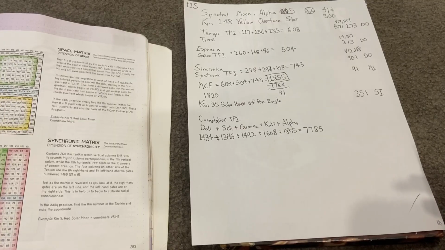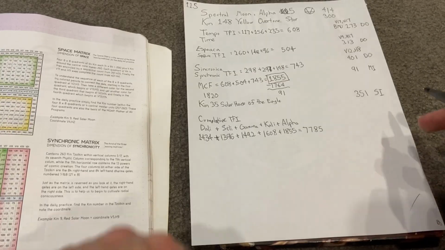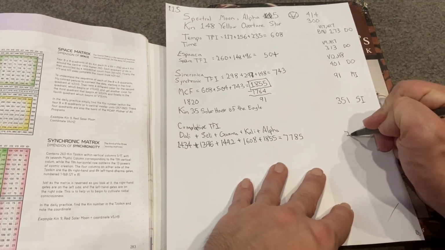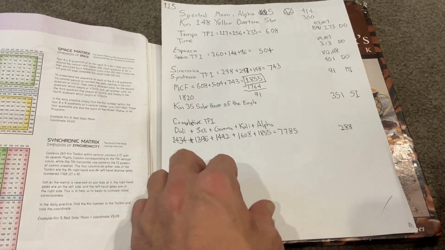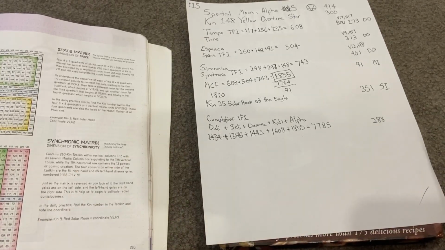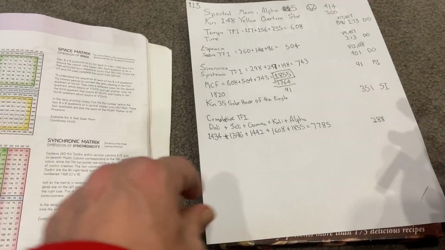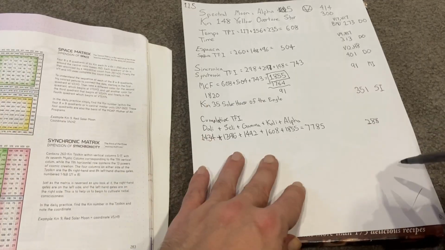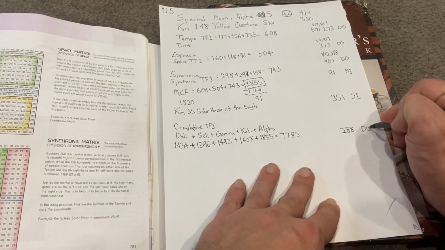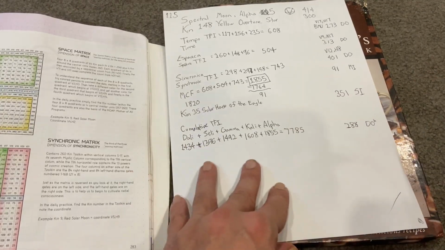Okay, so that brings us to, I think, BMU 288. Let's double check that. Yep. Checking out. And that's a do. A higher octave do.